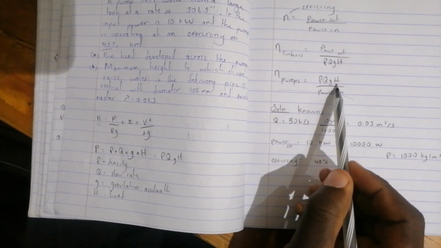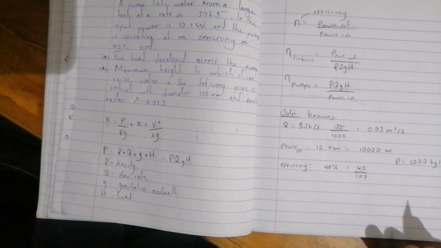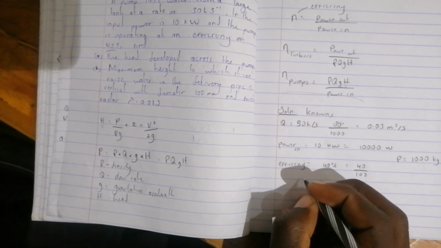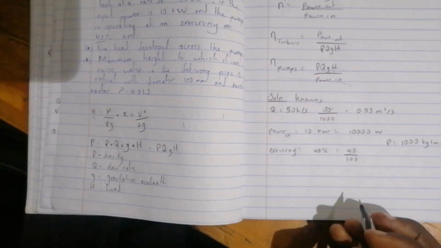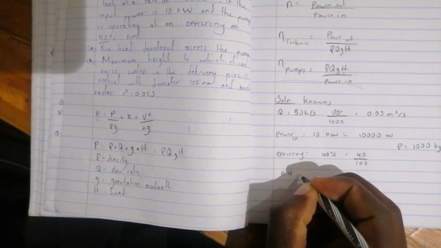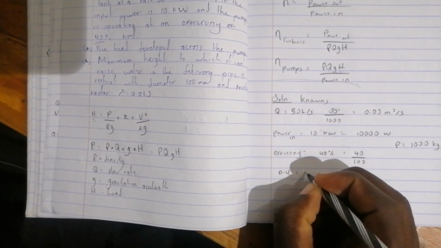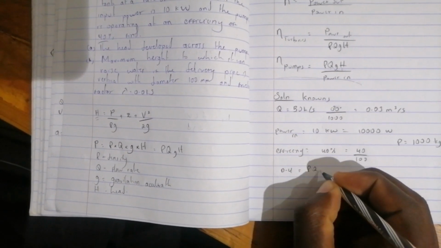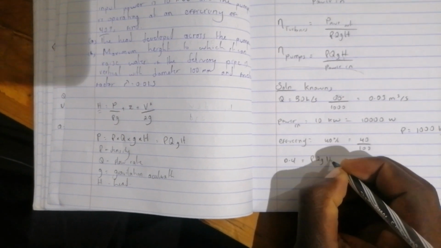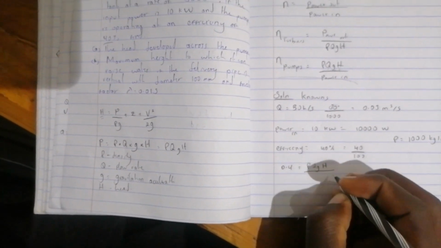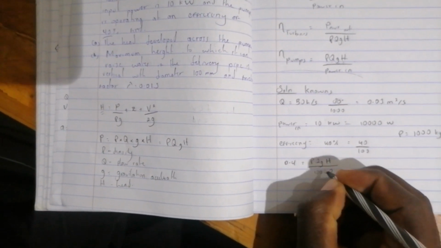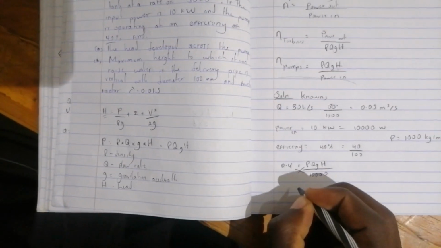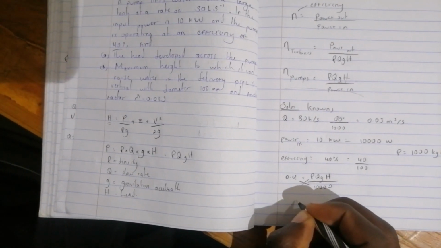What we don't have is the head, and we have power in and power out. So to find the head developed, we substitute the efficiency: 0.4 equals density times flow rate times gravity times head over power in, which is 10,000. Do your multiplication.